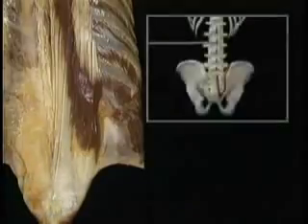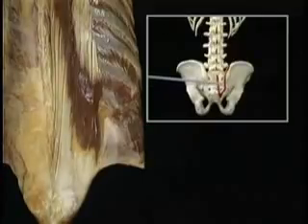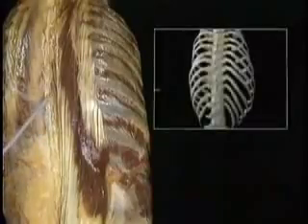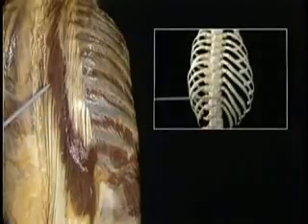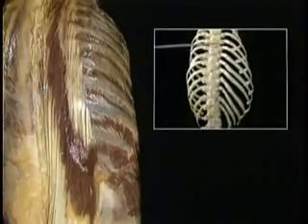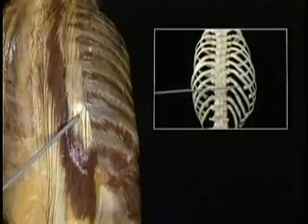The erector spinae muscles arise from this massive common tendon of origin, which is attached to the spinous processes of the lumbar vertebrae, to the back of the sacrum, and to the iliac crest. Spinalis inserts onto the spinous processes of the upper thoracic vertebrae. Longissimus thoracis inserts on the lower 9 ribs and the adjoining transverse processes. Iliocostalis lumborum inserts further out on the lower 6 ribs.